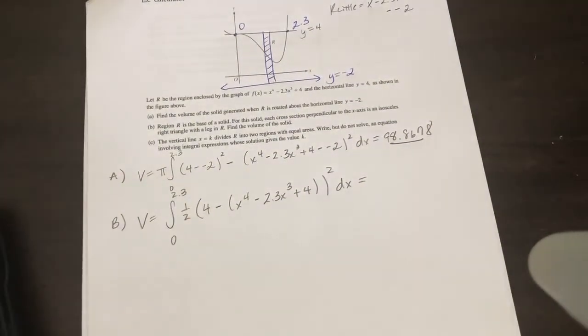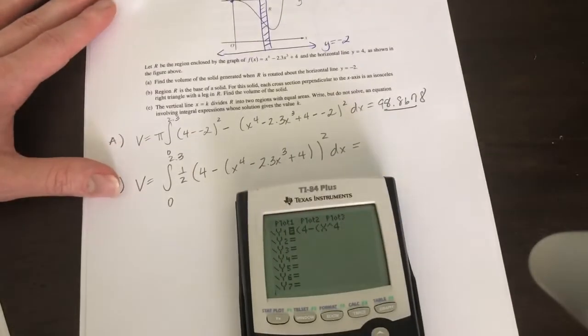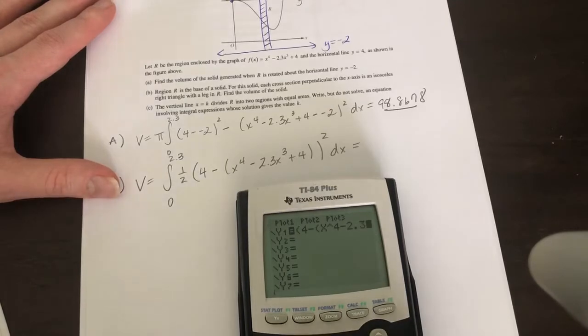Okay, so we're going to put that into y equals. So I'm going to do 4 minus x to the 4th minus 2.3 x to the 3rd plus 4.